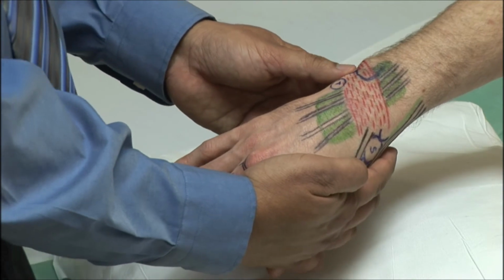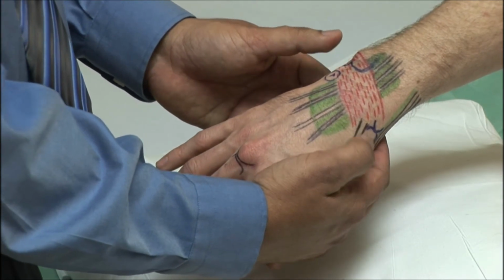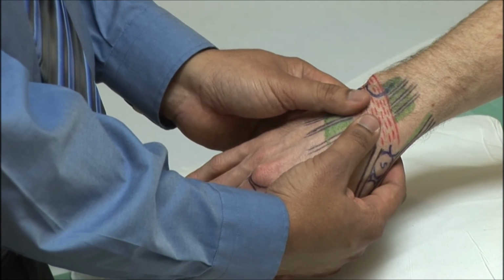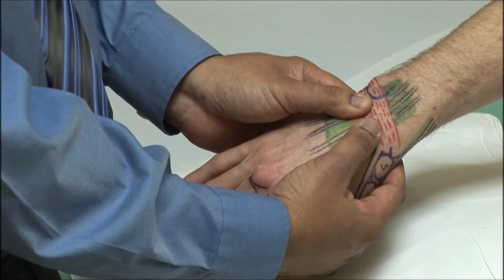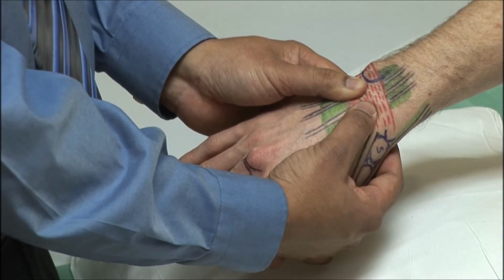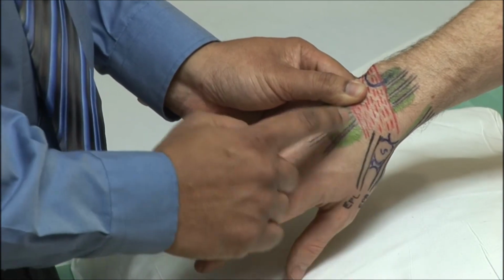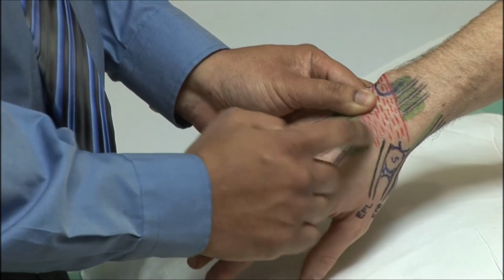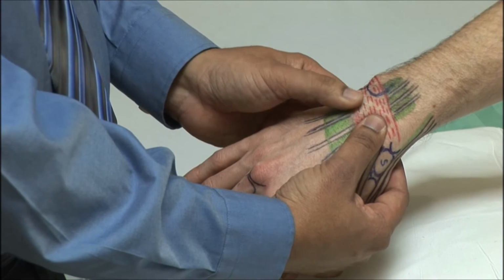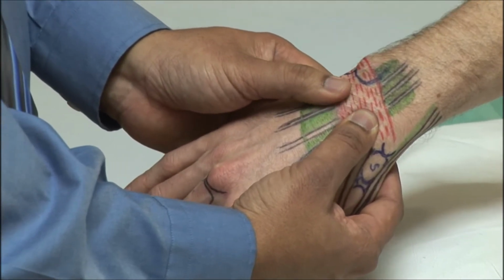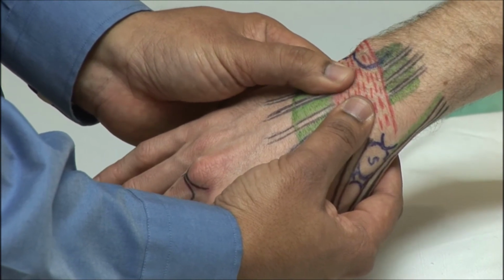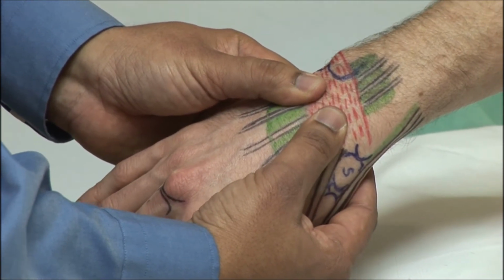The other common method is ballottement. Apply both thumbs over the radiocarpal joint space. Then, with one thumb firmly applied, press in with the other to see if you can push fluid across to displace the other thumb. Use enough pressure to blanch your nail bed. You can then switch thumbs. Be careful about ballotting normal soft tissues, though, and misinterpreting this as an effusion.